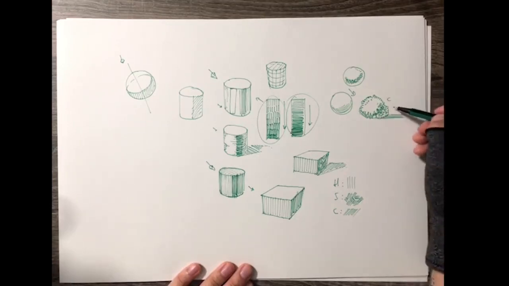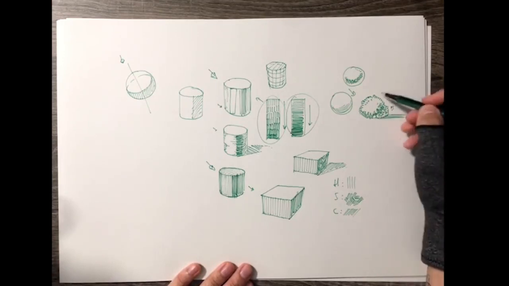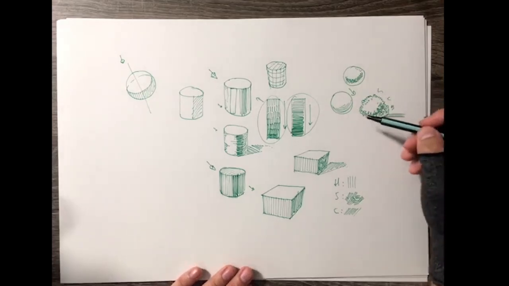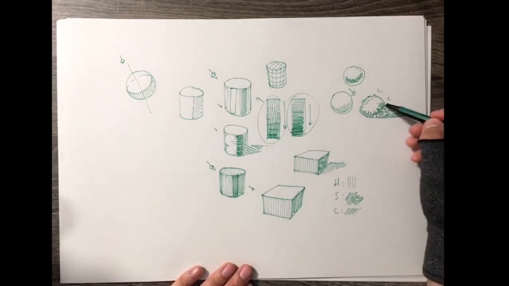But you've just used those principles and applied texture to indicate that shadowing. Right.